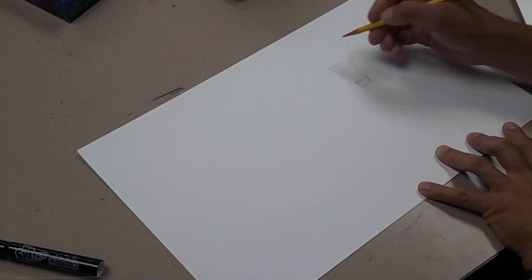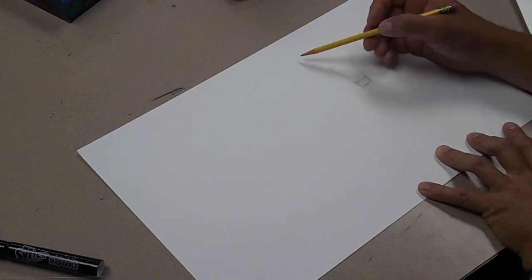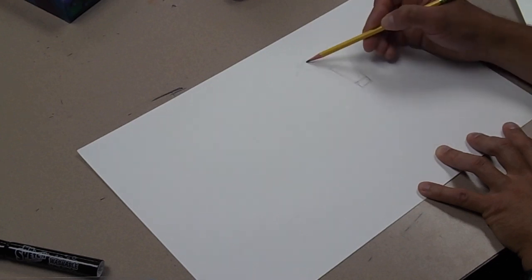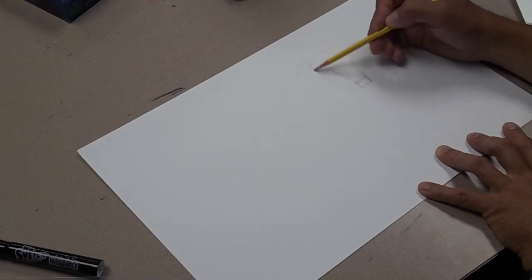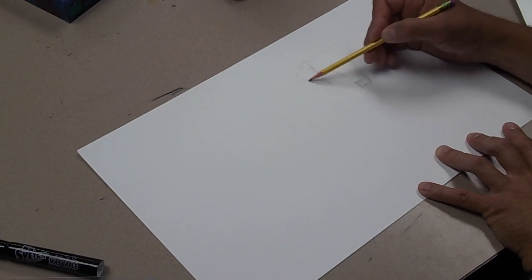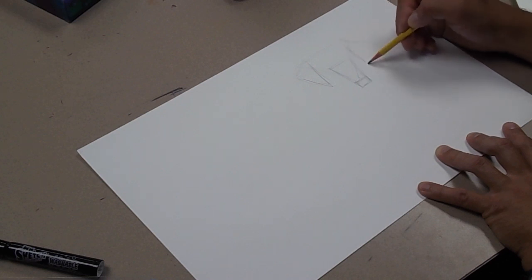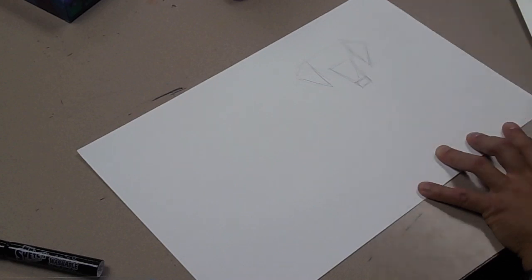Then I'm going to do two triangles that kind of go like this. See if you can guess what these are supposed to be. There.